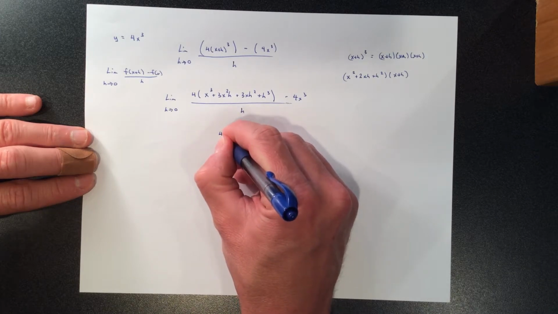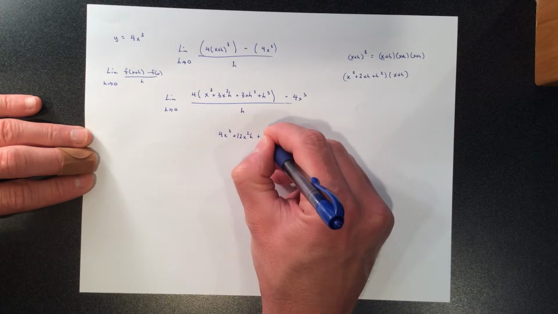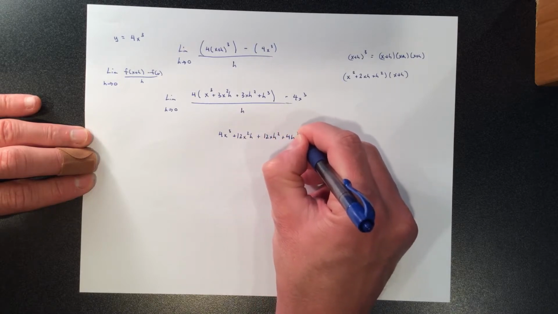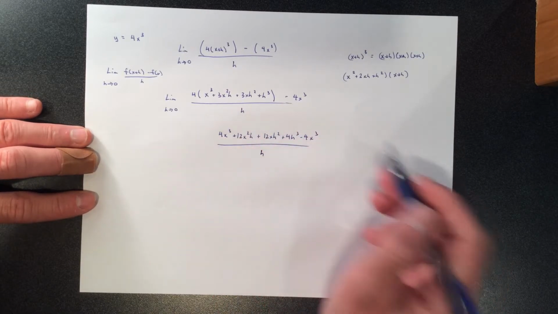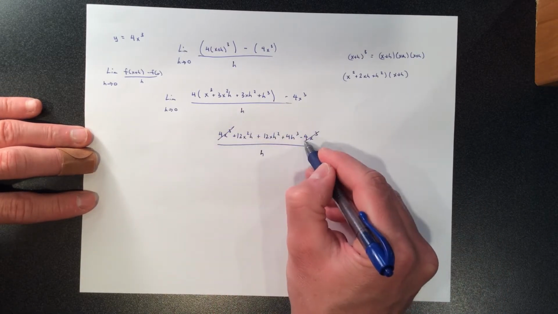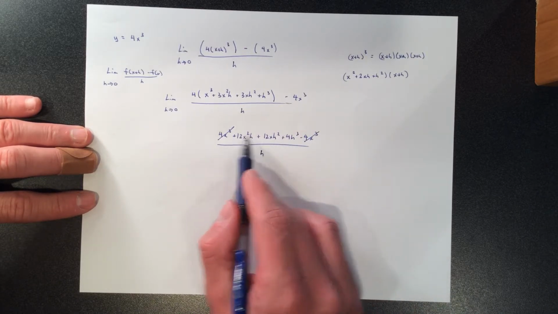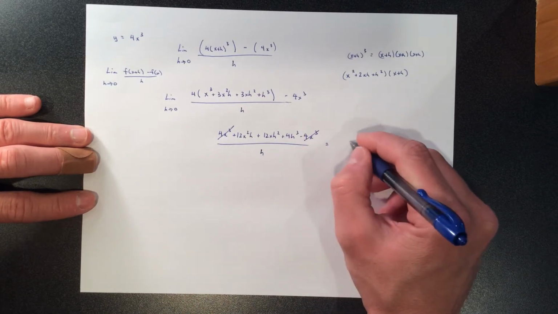So that's 4x cubed plus 12x squared h plus 12xh squared plus 4h cubed minus 4x cubed all over h. Okay, those are going to cancel. And all of these terms have an h. So I can factor an h and cancel. I won't skip any steps there.